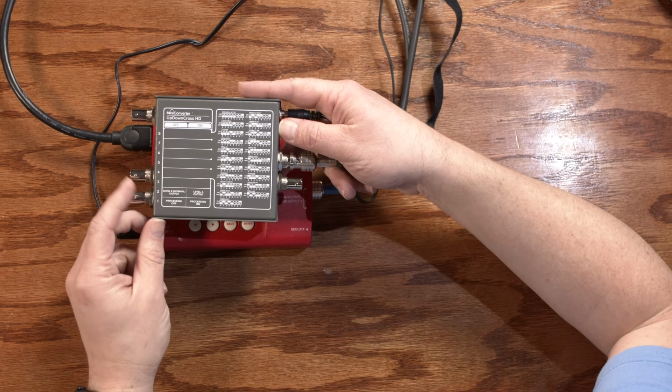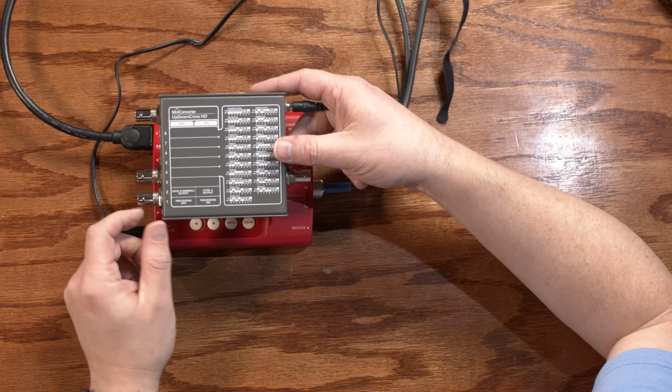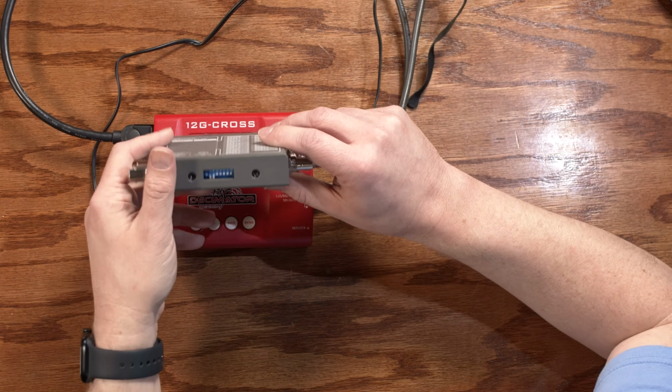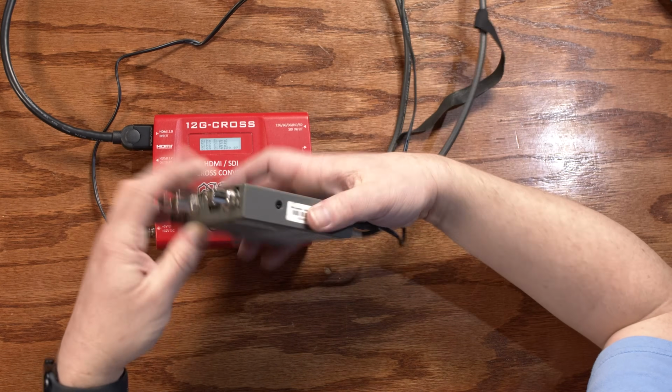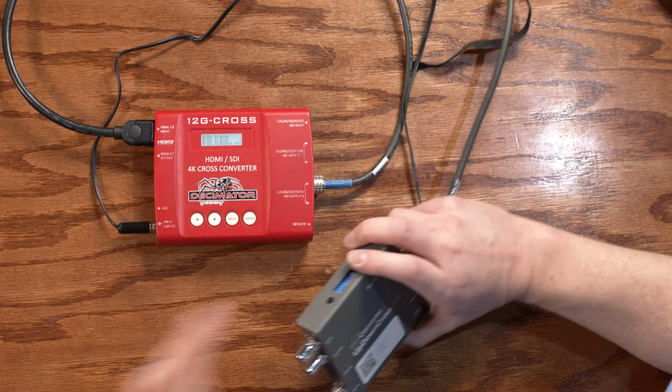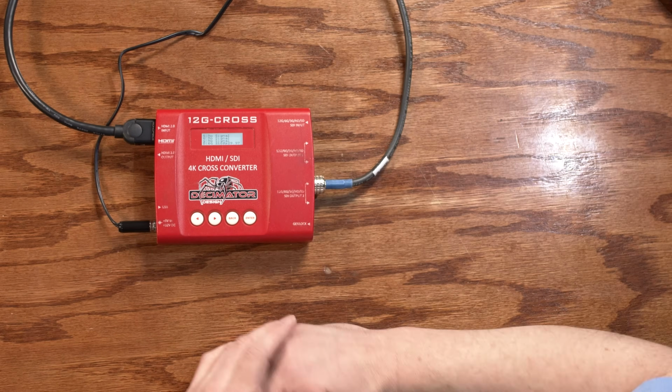You've got all your different output formats here on the bottom, and you just choose the settings on these DIP switches in order to set the output resolution and frame rate to match your switcher. So of the options that I've shown, this is going to be the lowest quality, this is going to be better, and then of course the Teranex is going to be your best option there.